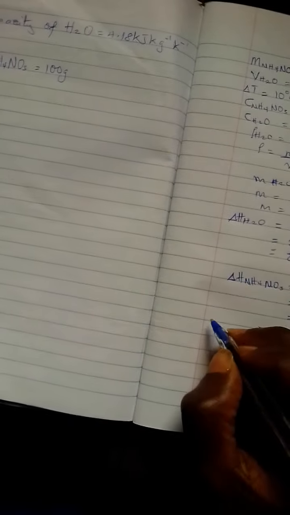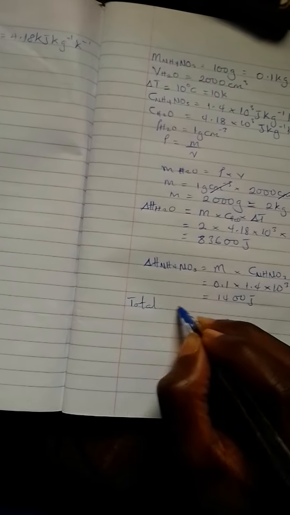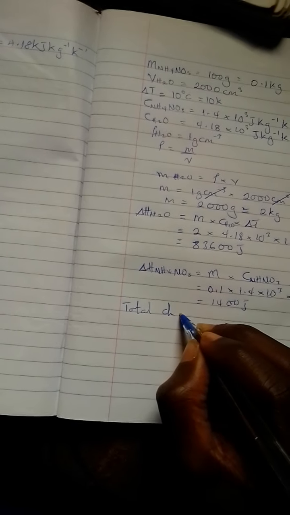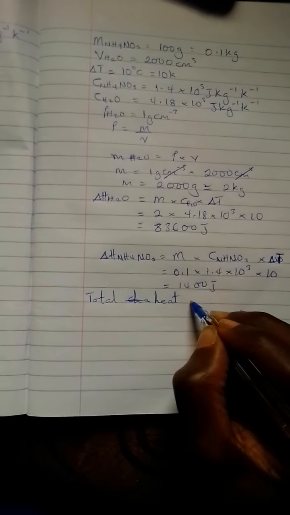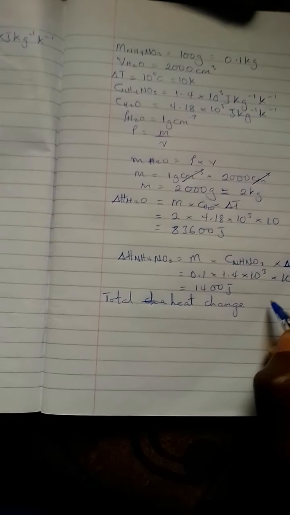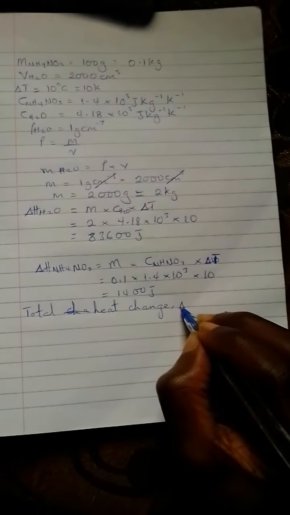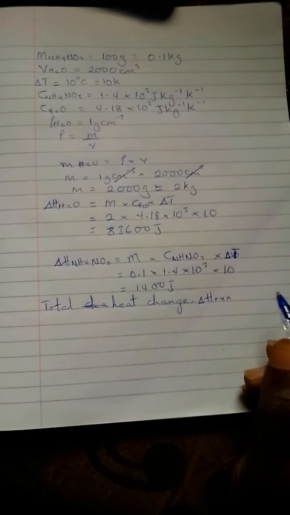Okay, so let's find the total heat change. This is the heat change of the water, and then the heat change of the ammonium nitrate. So for the total heat change, when we talk of total, it means we are going to add. So this ΔH_rxn stands for reaction.